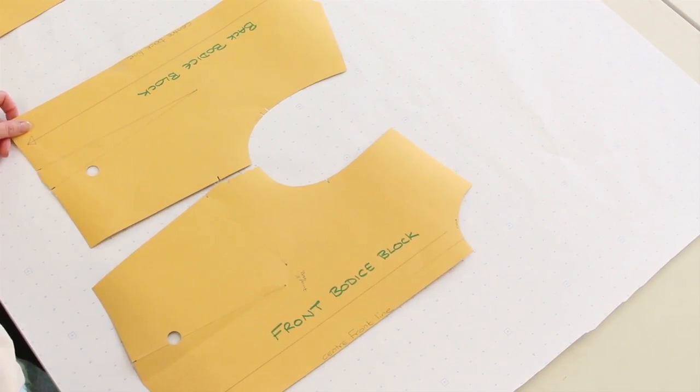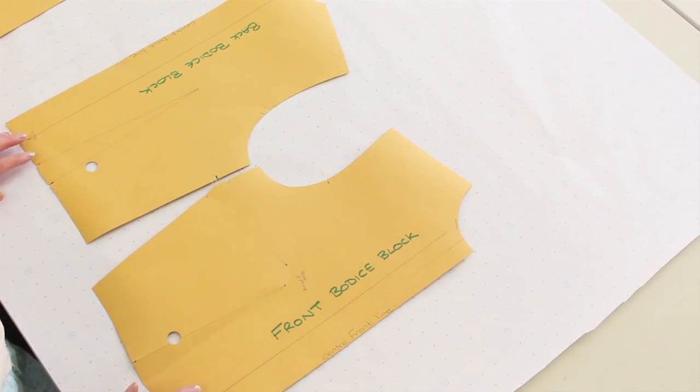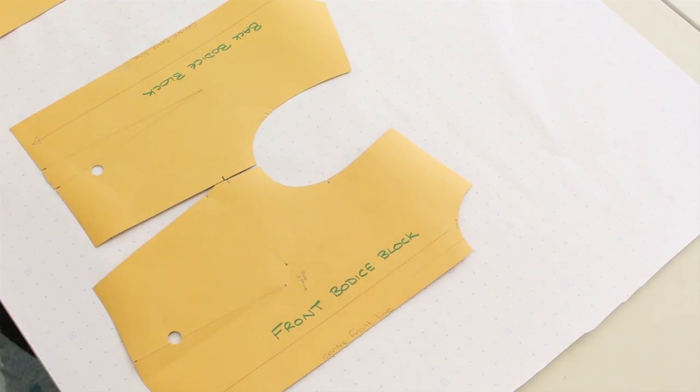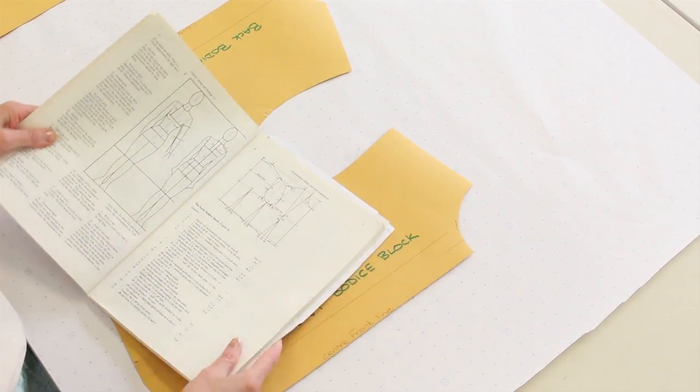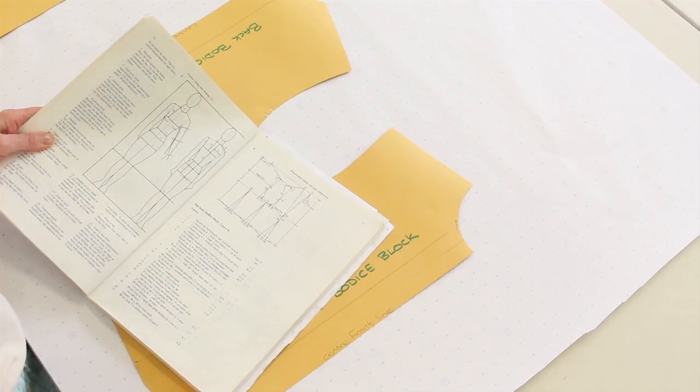Now blocks, these are blocks that I've made, and I've made them to specifically fit the mannequins that we use here in the fashion studio at the university. You can make your own blocks to your own measurements, in other words, your own template, which you can then adapt. Most good pattern cutting books will have the specific instructions of how to make a block.